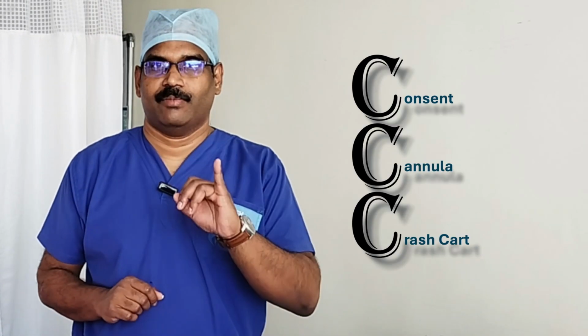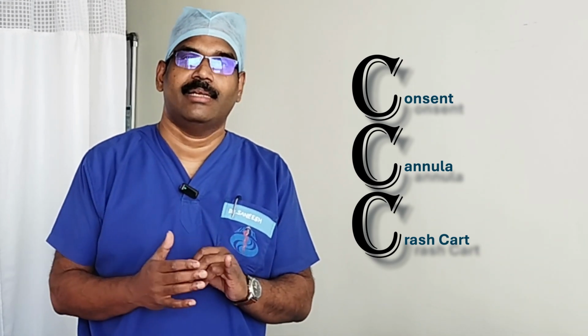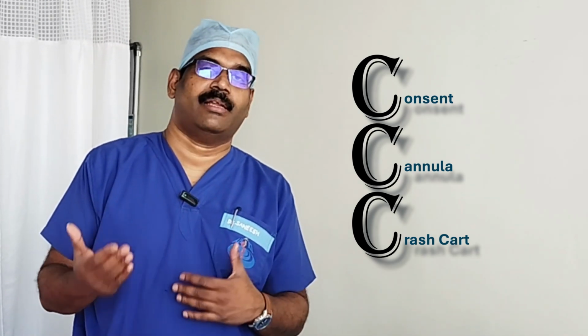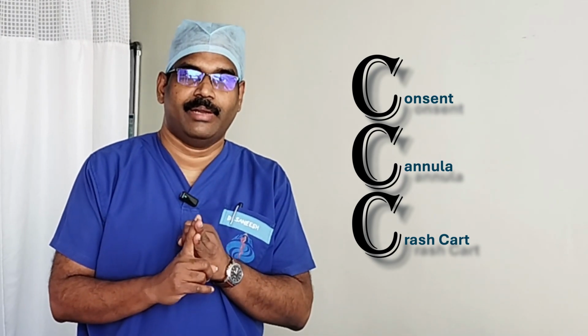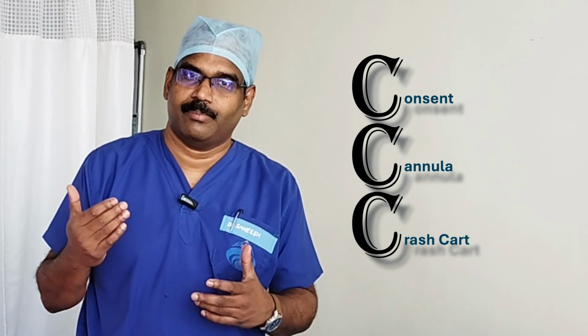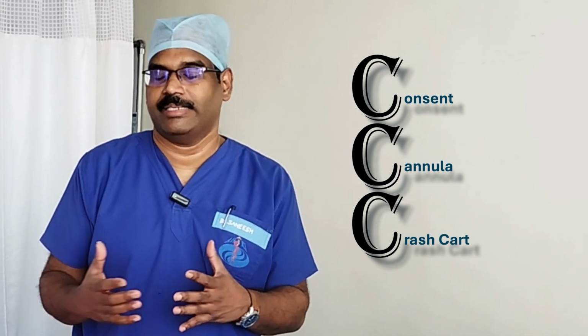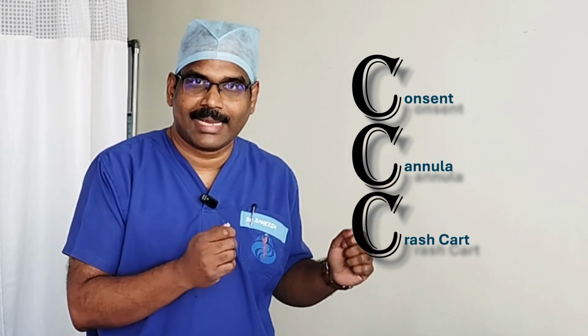So the basic steps of cardioversion are 3 C's, 3 S's. One is consent. At least a verbal consent from the patient and the bystander should be taken as far as possible. Second C is cannula. You need to administer IV medications, and maybe the patient might become more unstable after your intervention. So cannula is a must. Then you should bring in the crash cart.